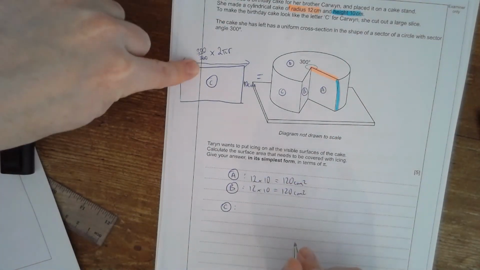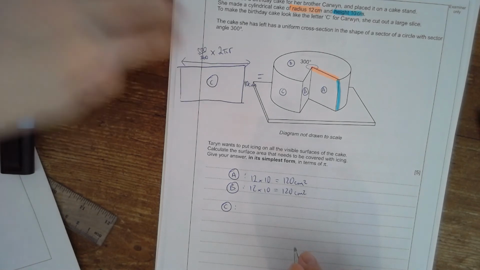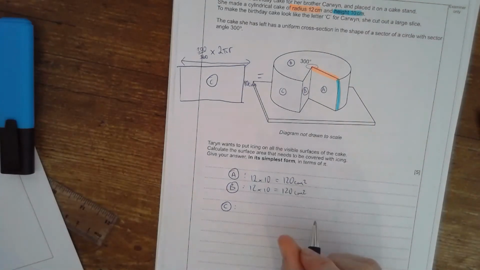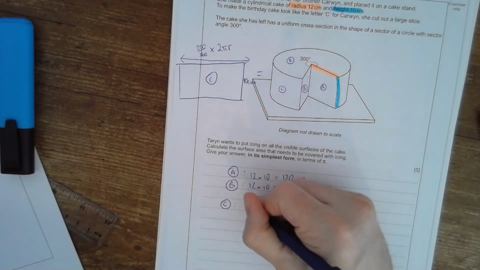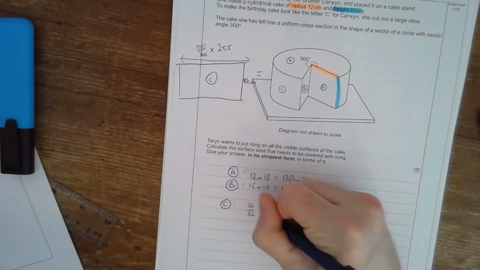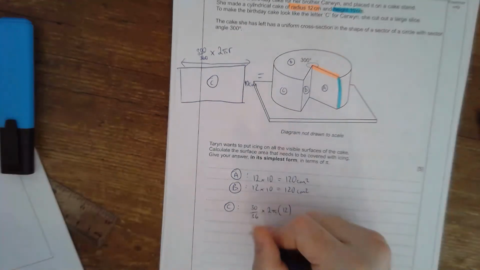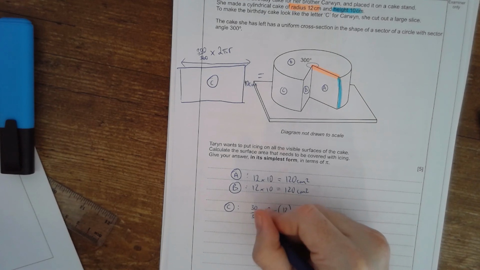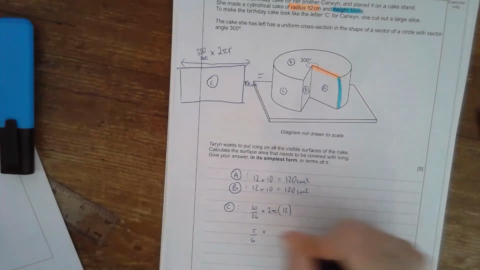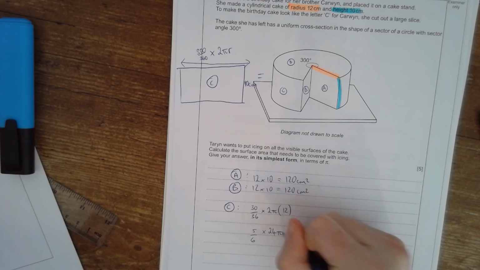Now 300 over 360, I'm going to divide by 10 initially to make it 30 out of 36, times by 2 pi r, so 2 pi 12. Now again, I can see that they both have 6 go into it, so how many 6's go into 30? 5, times by 2 times by 12, 24 pi.